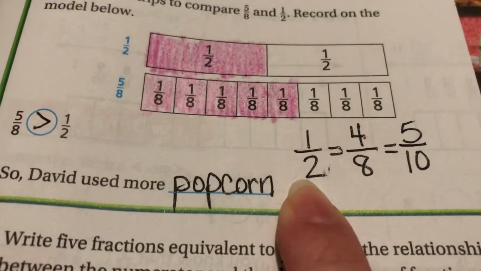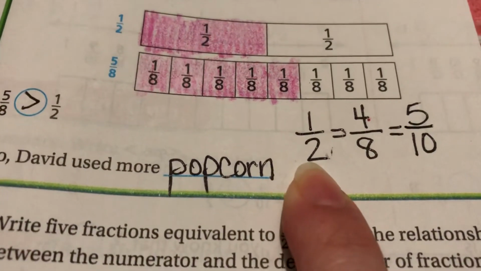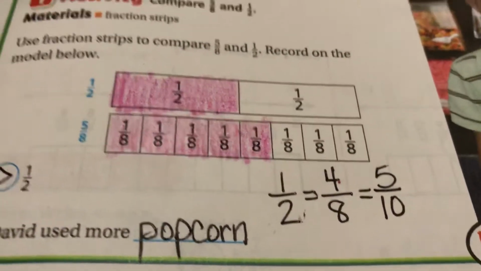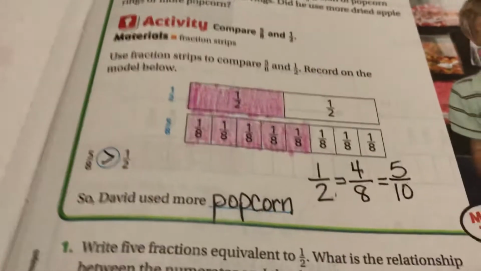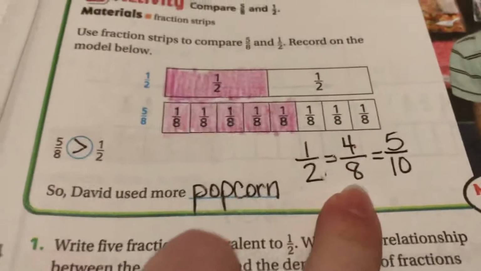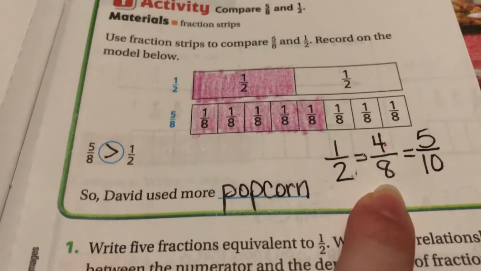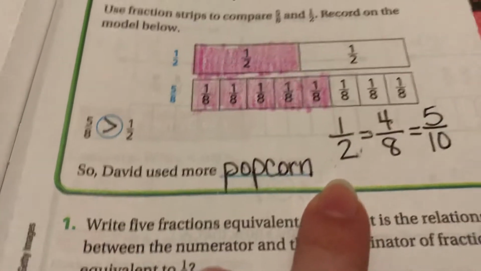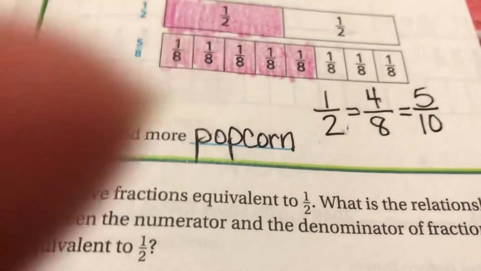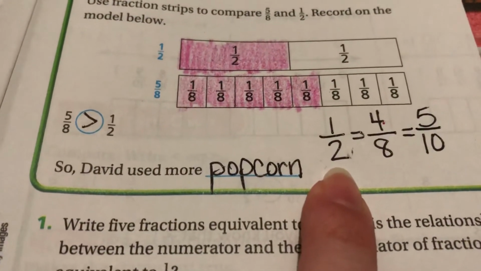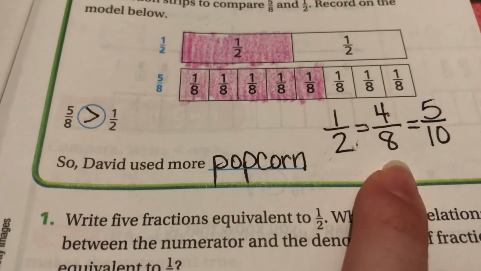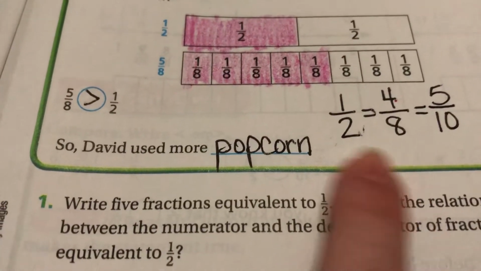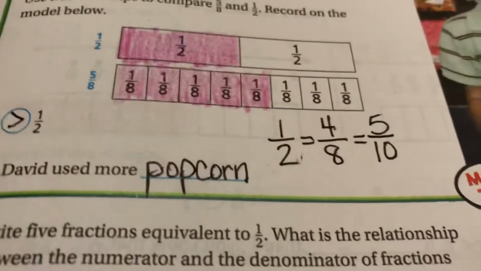Thinking through 1/2 can help you know if another fraction would be less than 1/2 or more than 1/2. As an example, we know that 4/8 is also equal to 1/2. So if I were comparing the fraction 3/8, I know that that would have to be less than 1/2. Or if I had the fraction 6/8, that would have to be more than 1/2. That's how we use the 1/2 as a benchmark to help us.